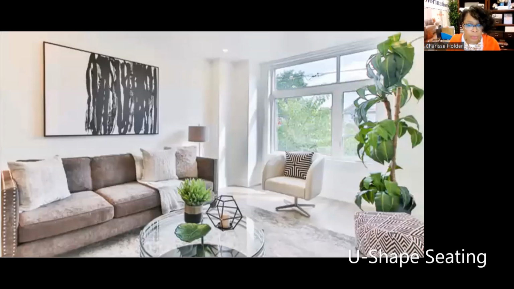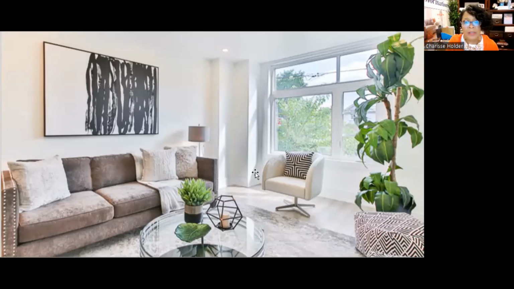Now here's another room where we have, again, our sofa, and then they're using here a chair and a couple of poofs or poof ottomans, if you will, creating the similar U-shaped seating arrangement. This is great because it's utilizing not only the seating opposite the main piece, which is the sofa, but it's also creating seating adjacent to the sofa. So again, creating that U-shaped conversation seating.